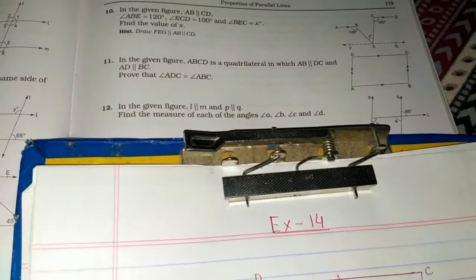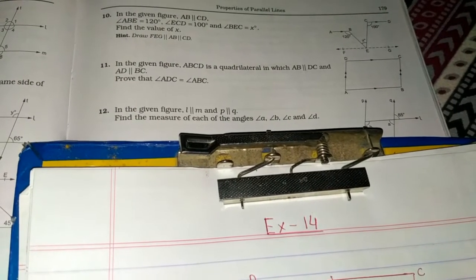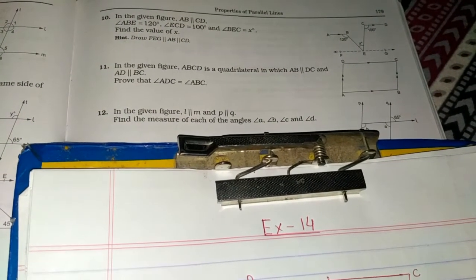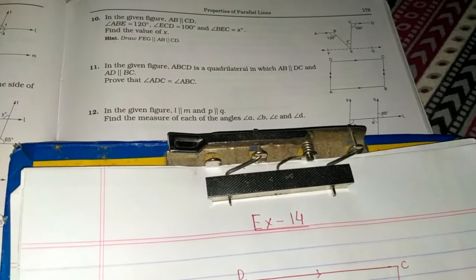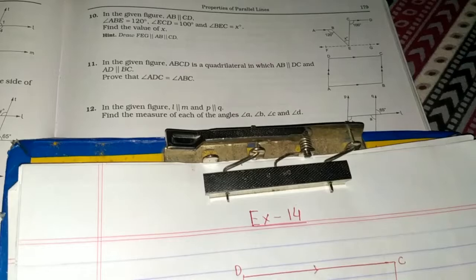This is Priyanka Singh and today I am going to solve the next questions from exercise 14, properties of parallel lines. This is question number 11.